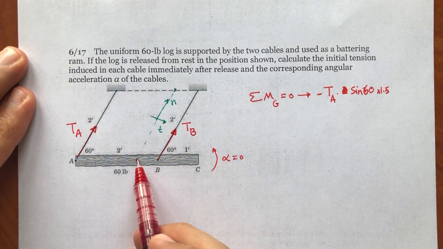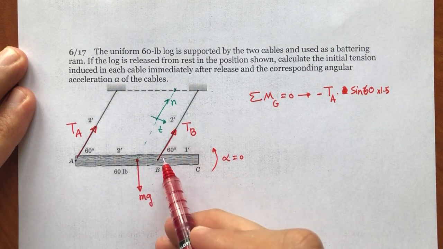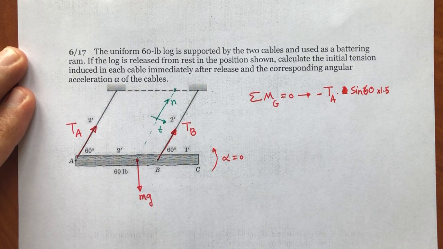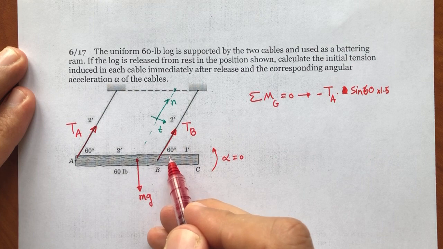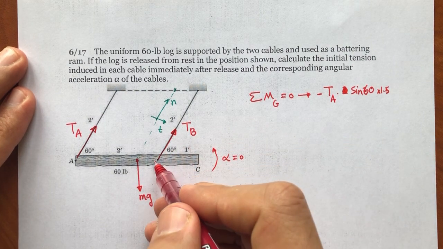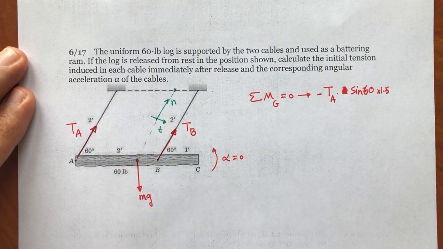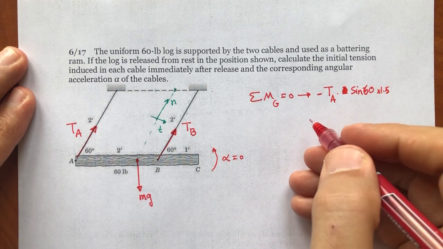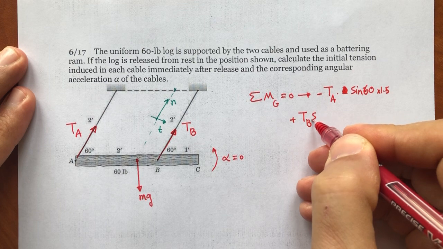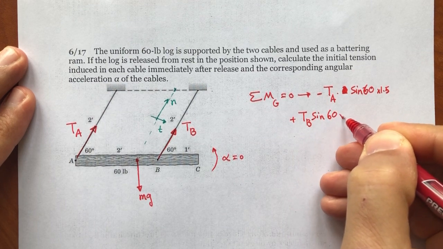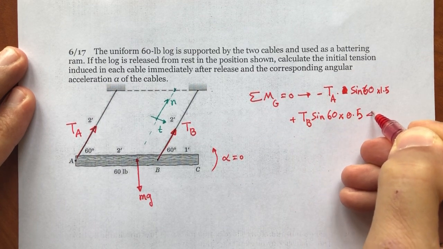So moment of TB is going to be 0.5 times TB times sine of the angle between them, which is 60. Or you can say sine of 120. They are the same. Sine of 120 and sine of 60 are the same. And the direction of the moment is going to be counterclockwise, so it is positive. So plus TB times sine of 60 times 0.5 is equal to 0.